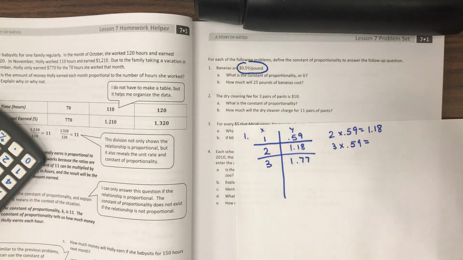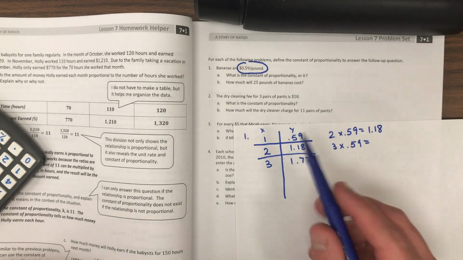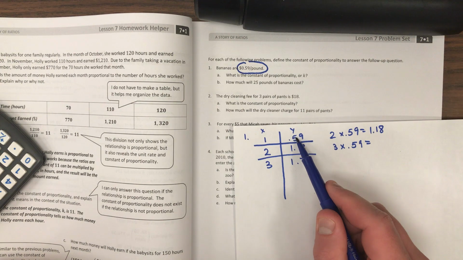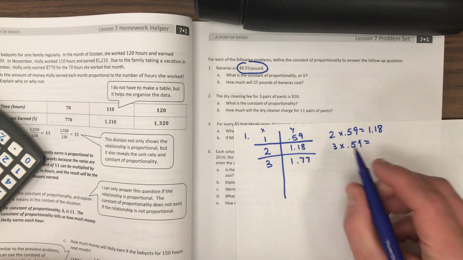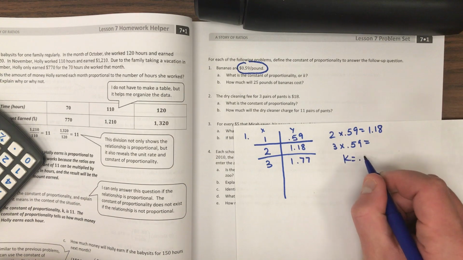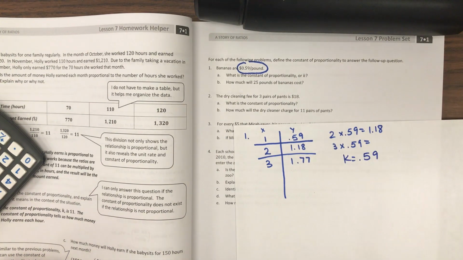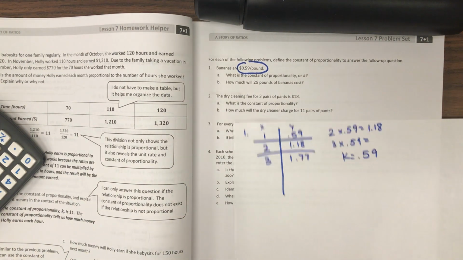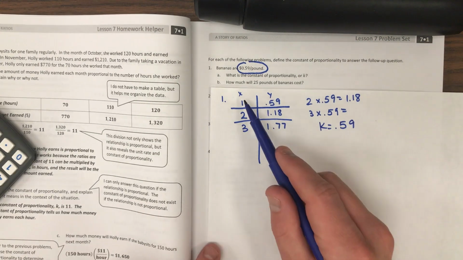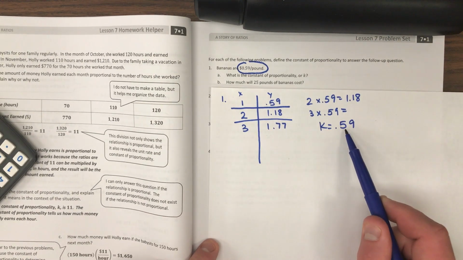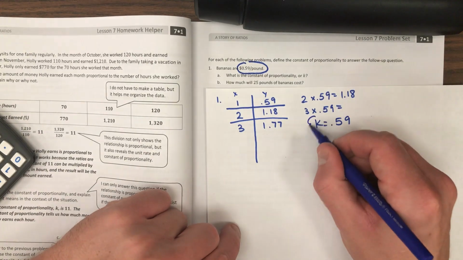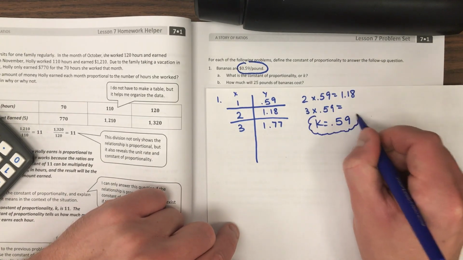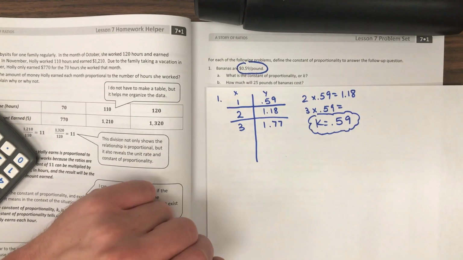And hopefully, when you look at the values in this table, you see that I'm getting each one of these Y values by doing X times the K. K equals 59 cents. And that's exactly the definition of a proportional relationship, a relationship where you can take the X values, multiply them by that same number that we call K, and get the Y values. So in this case, the answer to 1A is that the K is the 59 cents or 0.59.